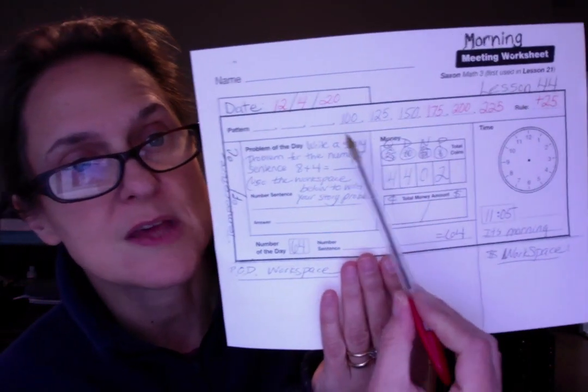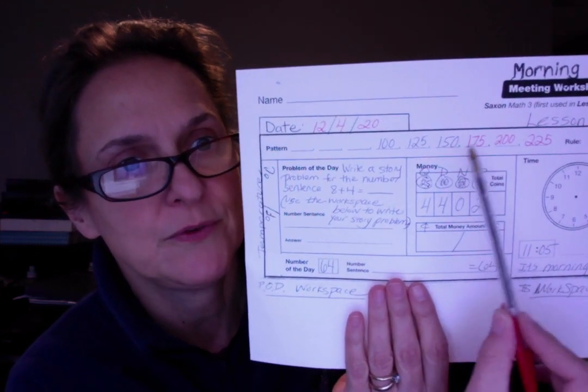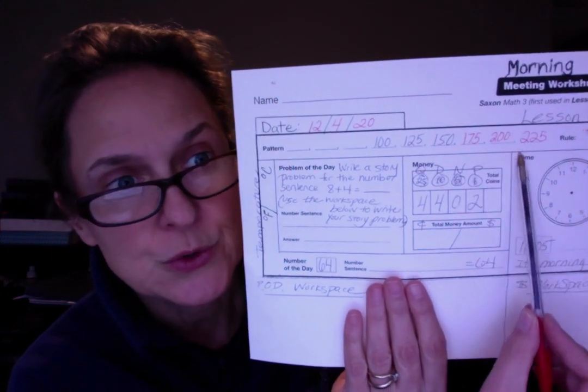Going from 100 to 125, it's adding 25. Kind of reminds me of quarters, right? 100, 125, 150, 175, 200, 225. So we can get this, right? This side, it's going up by 25. 125, 100, 125, 150, 175, 200, 225.